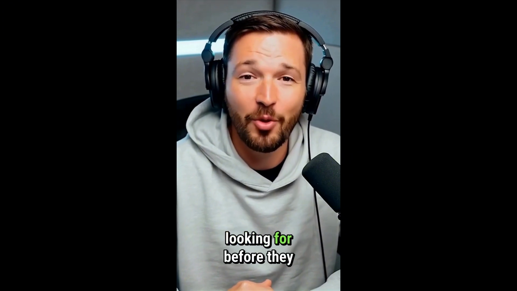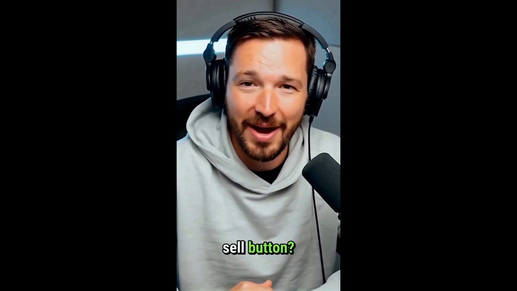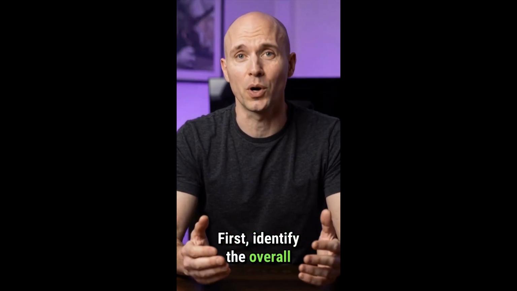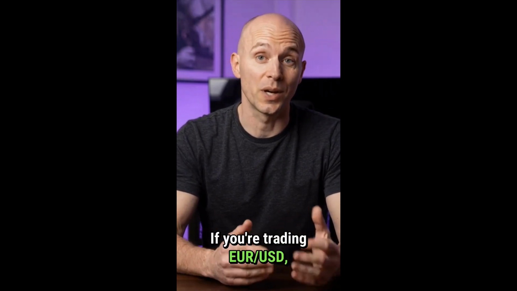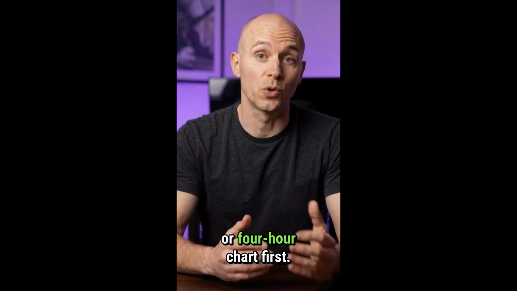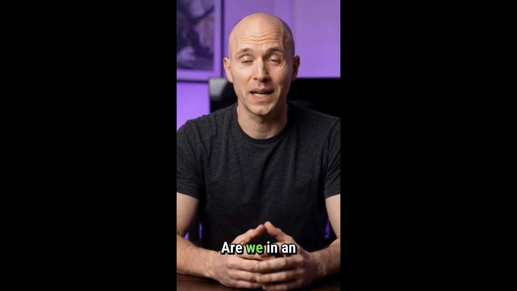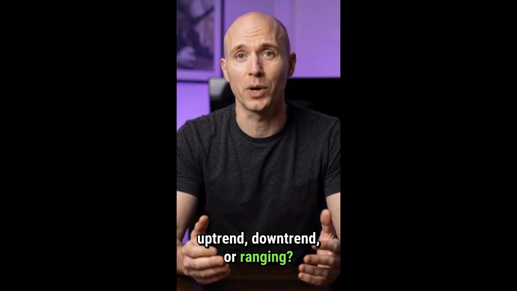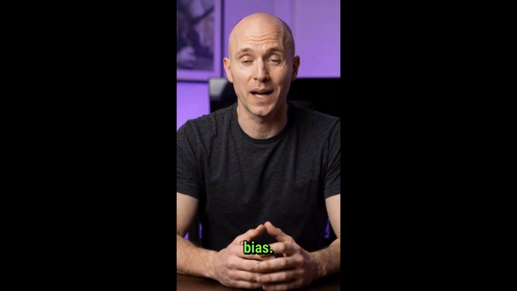What should they be looking for before they press that buy or sell button? Absolutely. I use a three-pillar approach. First, identify the overall trend using higher time frames. If you're trading EUR/USD, look at the daily or 4-hour chart first. Are we in an uptrend, downtrend, or ranging? This is your directional bias.